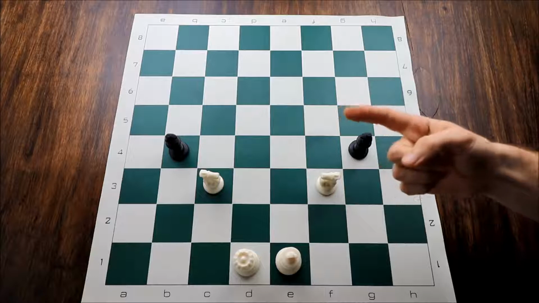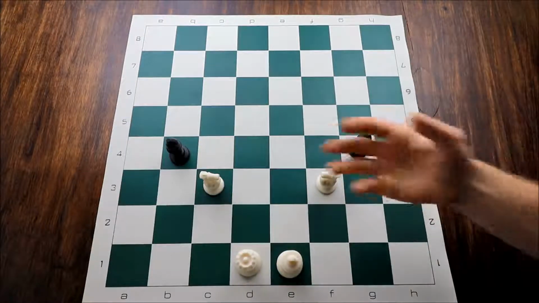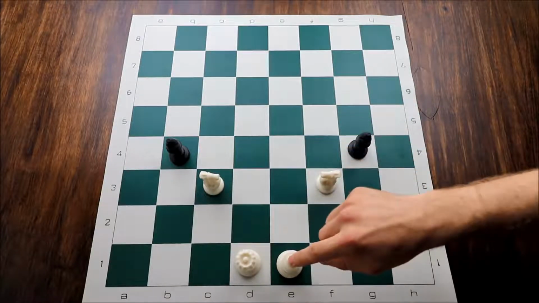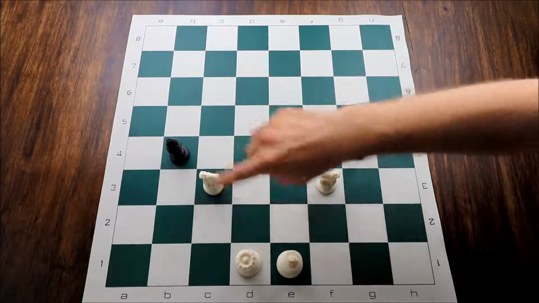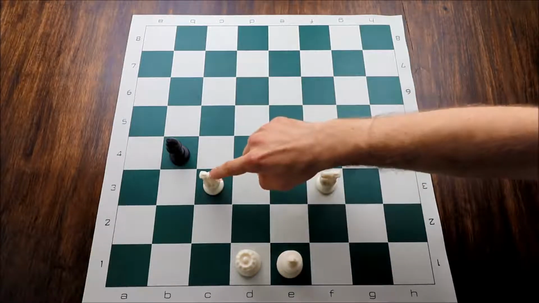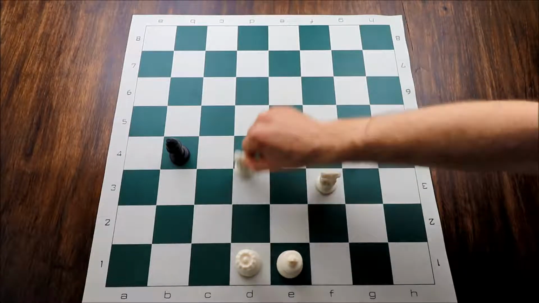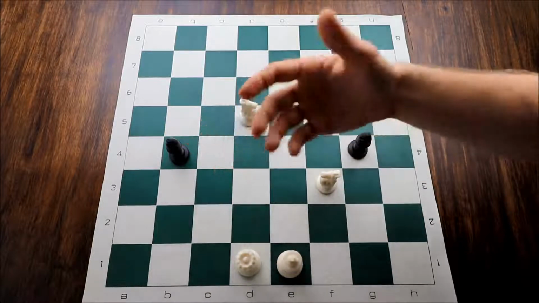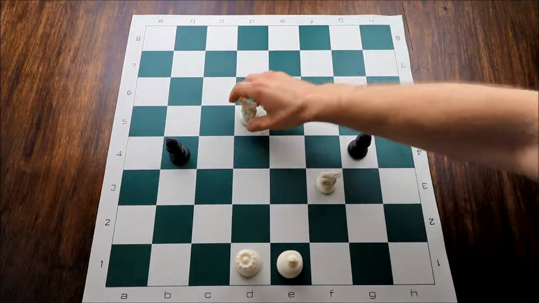So the first type of pin that I want you to understand is called an absolute pin. An absolute pin means that one of your pieces is being pinned to your king. So in this situation, the black bishop is pinning this white knight to the king, meaning that it's illegal for this white knight to get out of this pin. If it chose to move, it would be exposing a check from this bishop, and that's illegal. You can never expose your king to a check in the game of chess.